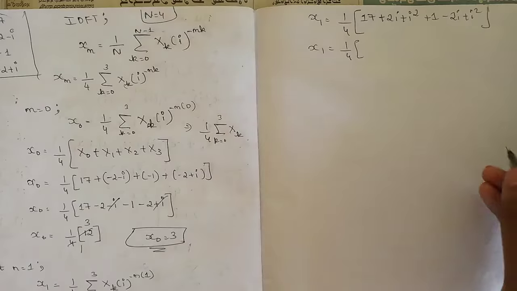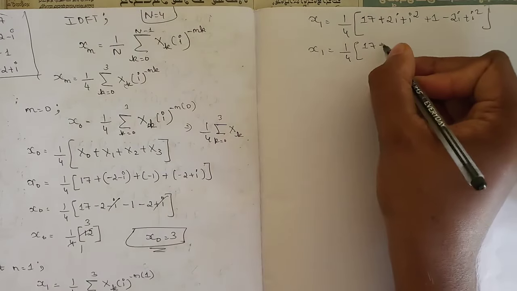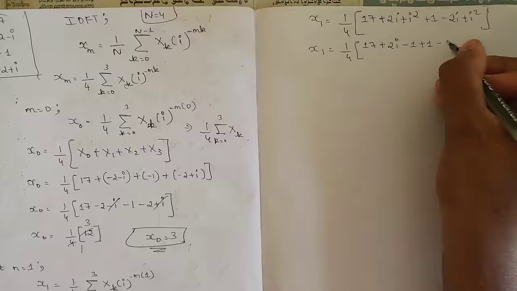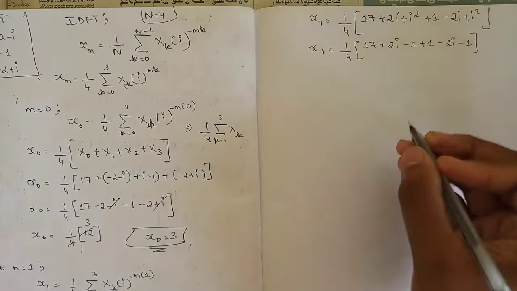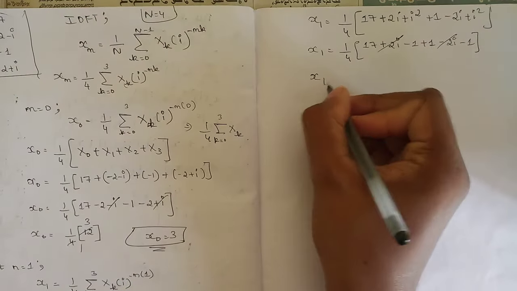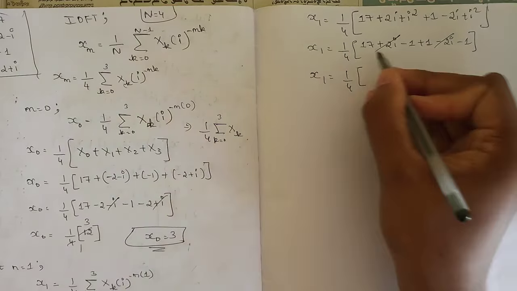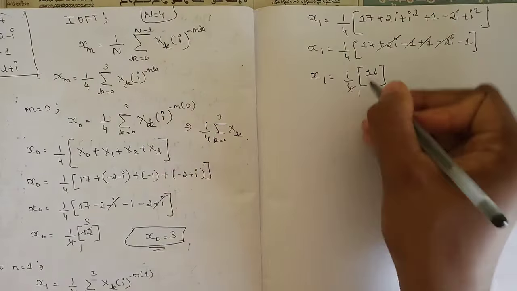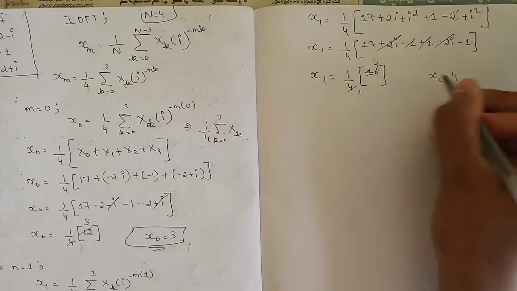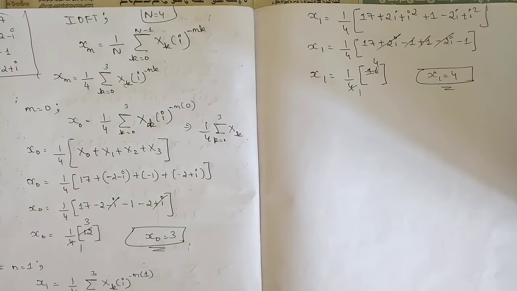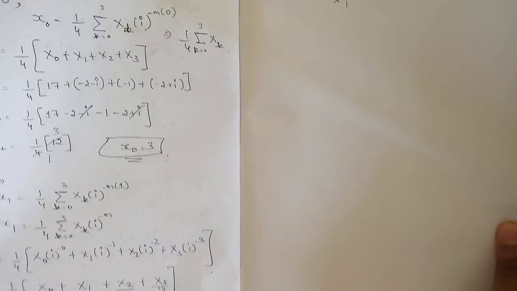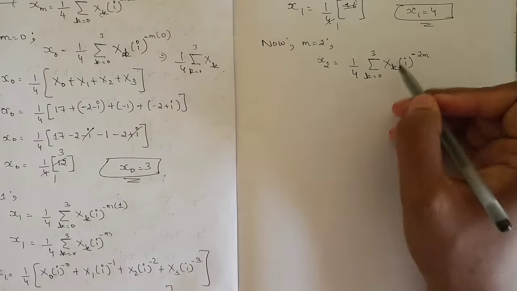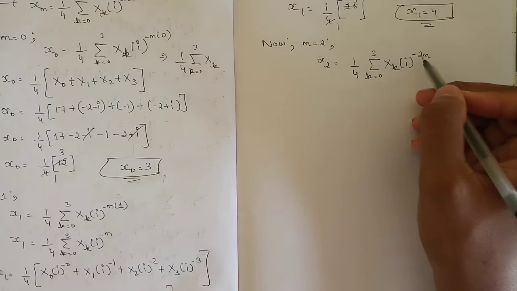So we know that i square is minus 1, substitute that. 17 plus 2i minus 1 plus 1 minus 2i minus 1. So plus 2i minus 2i gets cancelled. x1 is equal to 1 by 4 into, so minus 1 plus 1 goes, so 17 minus 1 is 16. So that is 4 1s are 4 4s are 16. So see, we got the value of x1 is equal to 4, right? So now in the same way we are going to find x2 and x3. Yeah, so now substitute the value of n as 2. If we substitute n as 2, we get it as i to the power minus 2k.